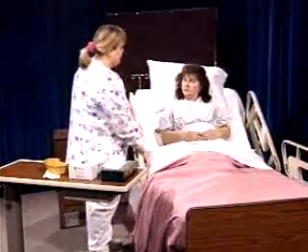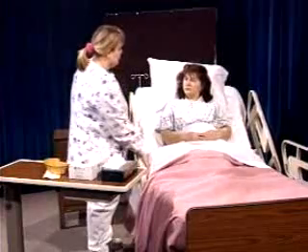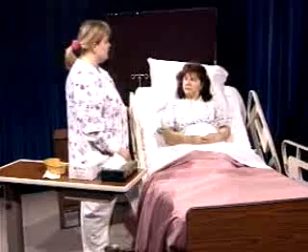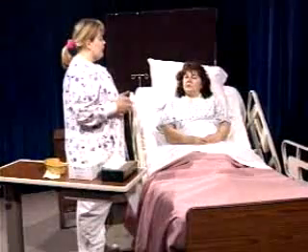Explain the purpose for performing these exercises. Ask the patient to take as deep a breath as possible and hold it for 3 to 5 seconds. Then exhale slowly through pursed lips. Repeat this maneuver a second time.